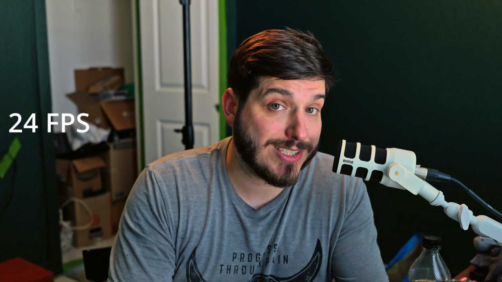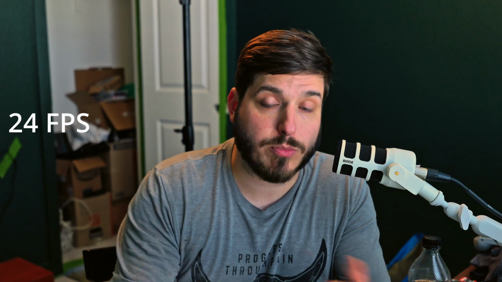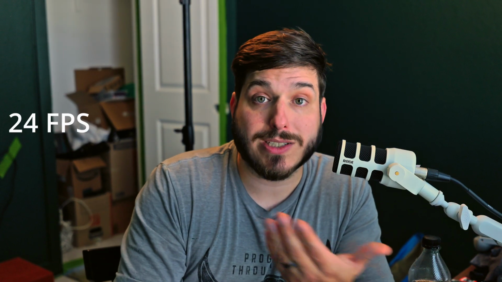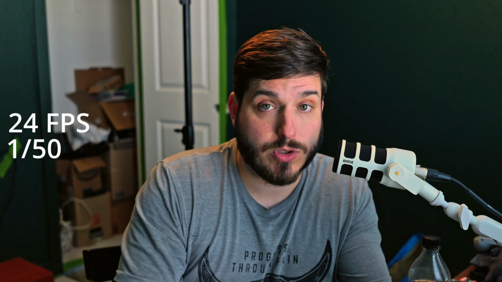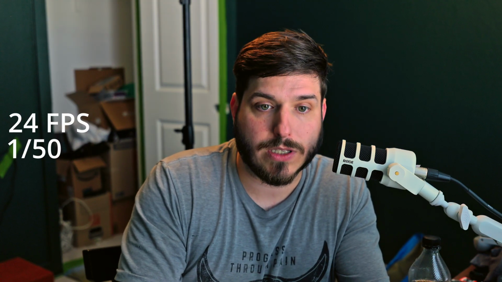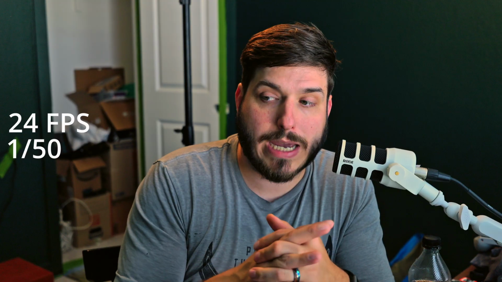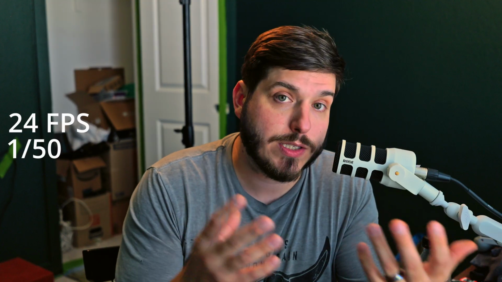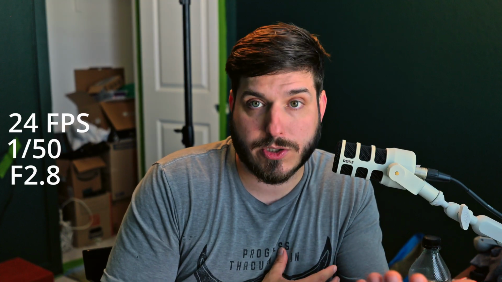So for the first part, my camera is set at 24 frames a second, which gives you that natural motion blur that you see. The shutter speed is double the frame rate. So if I'm shooting at 24, it should be 48. Most cameras don't do that, so I do 1/50. And then for the aperture, I try to open it up as wide as it will go. On this lens, it is 2.8.